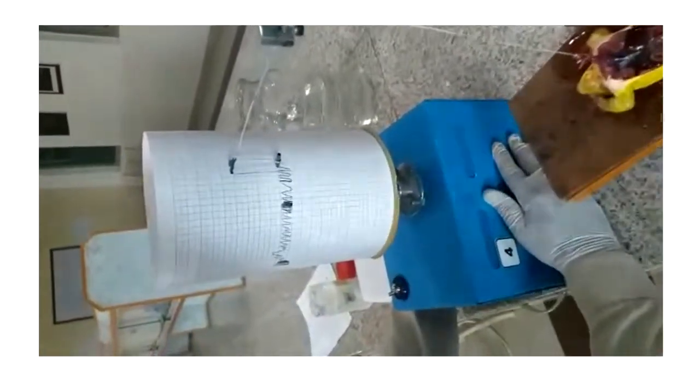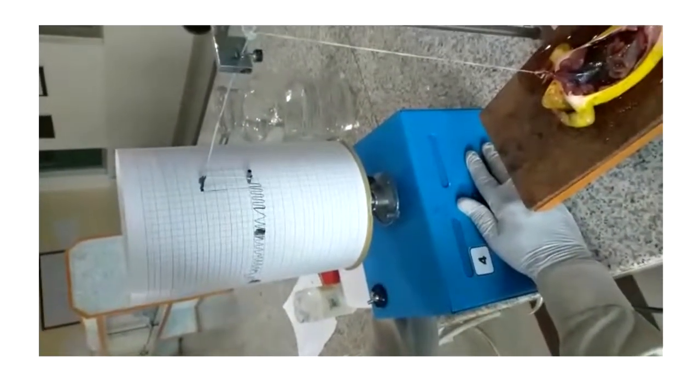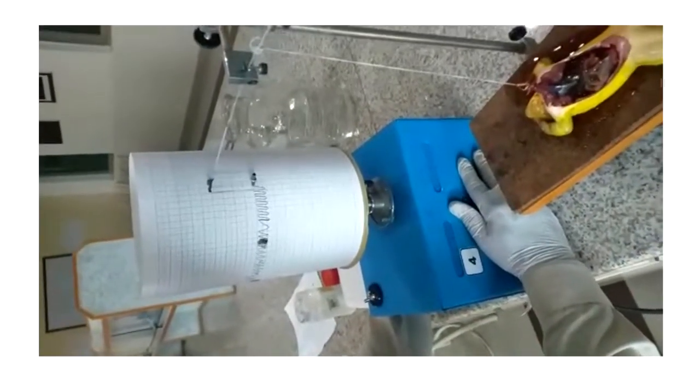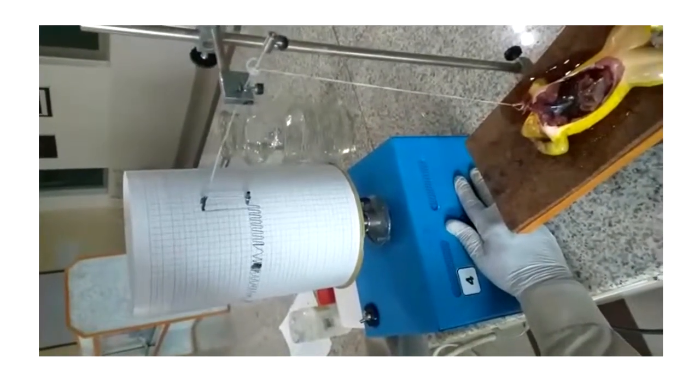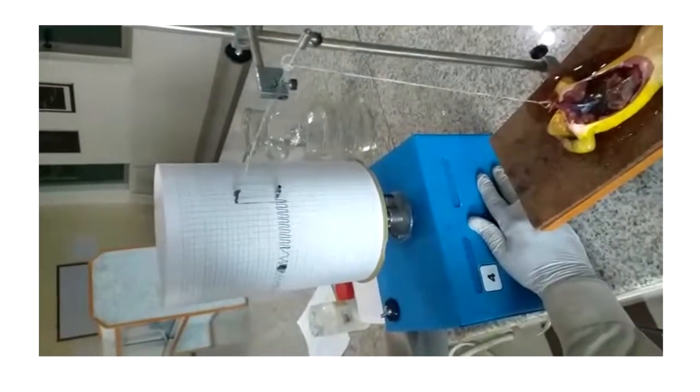You can see that the force of contraction and heart rate is increased. So this is the effect of stimulatory drug. Okay, stop.